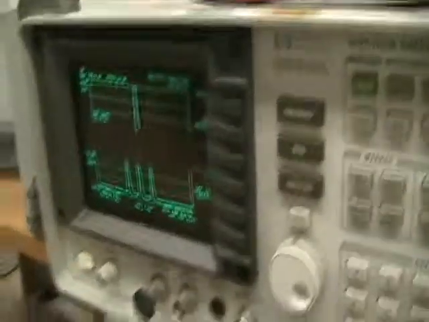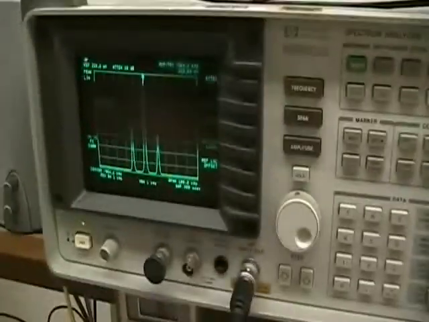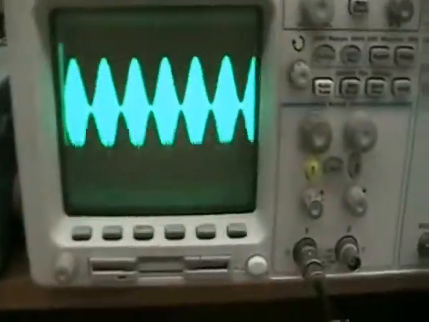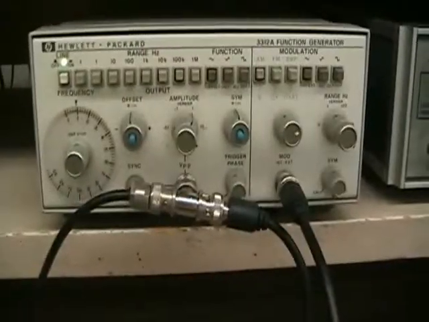That's the laboratory for tonight, to understand the spectrum analyzer and the scope and AM modulation terms.